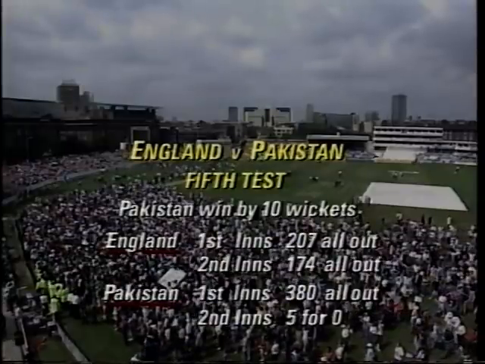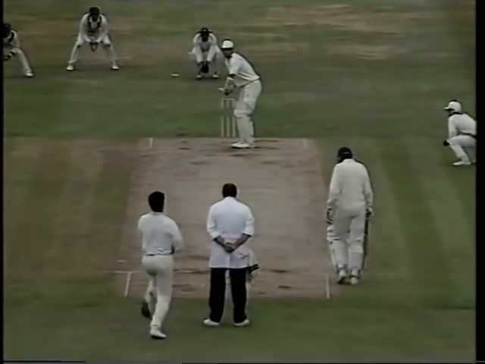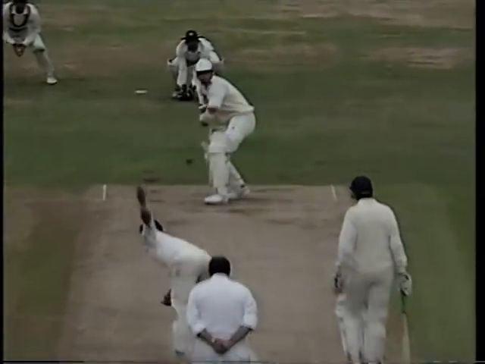Waqar and Wasim were exceptional throughout the series, and our batsmen found it difficult to cope with the method they got for swinging the ball around late in the innings. They know how to swing the ball. You must have seen Imran Khan and Sarfraz Nawaz, because we play cricket in different conditions. And in Pakistan, conditions are different, and they know how to swing the ball.